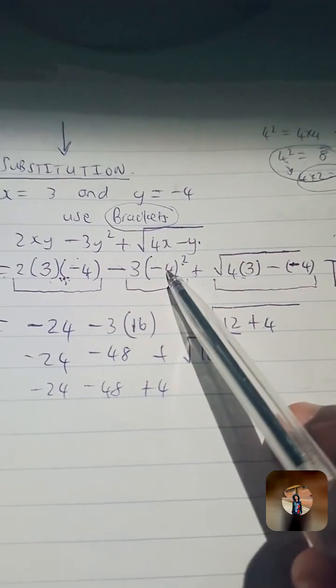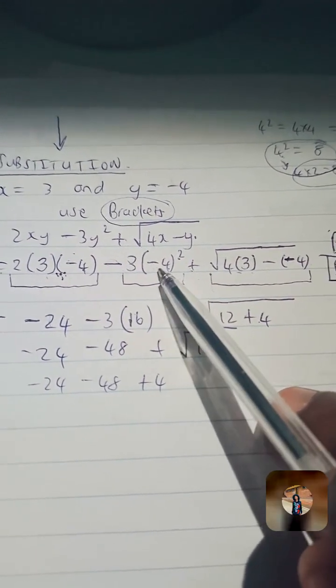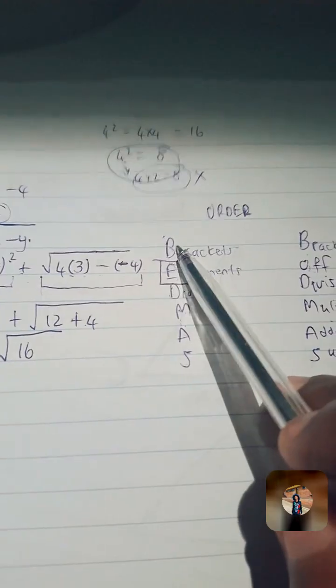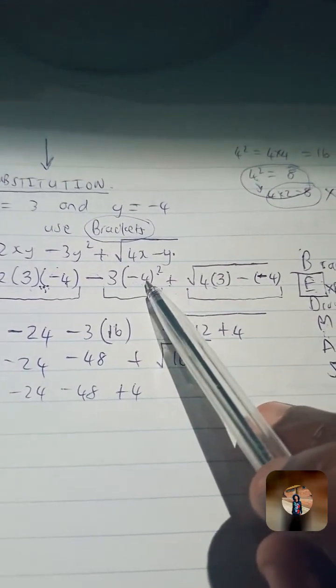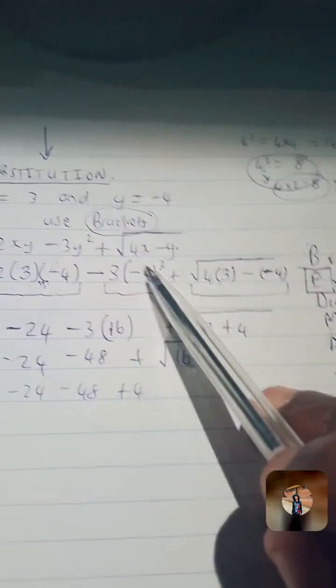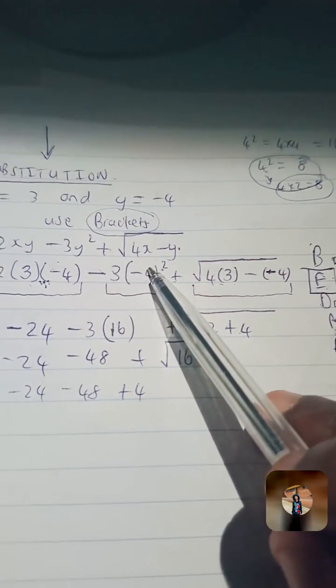Someone, I think in the comment section, was asking me, why here in this step did I decide to apply the exponent, but we are supposed to start with brackets? Remember, I come here, I see there's a bracket, all right? Yes. But it's negative 4, the bracket itself. In the bracket, there's negative 4.